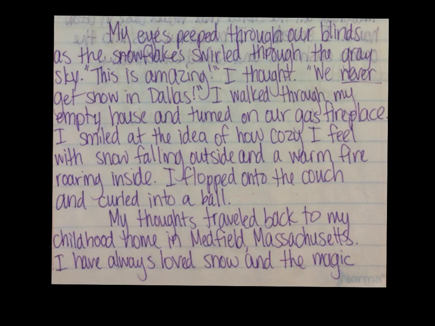Here is a little excerpt from my Thought Shots entry, and of course I have at the beginning again a new paragraph when I start my writing, but then down here you'll notice that I have another new paragraph, and it says, "My thoughts traveled back to my childhood home in Medfield, Massachusetts." So this was a flashback, remember when we were practicing Thought Shots, and here you will notice that the reason I changed paragraph is because time is moving forward or backward a lot, right? It's definitely moving backward, all the way back to my childhood. So because time is moving, I need to change paragraphs.